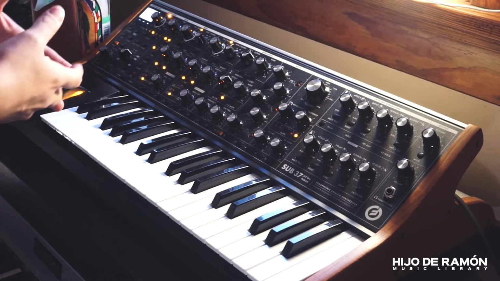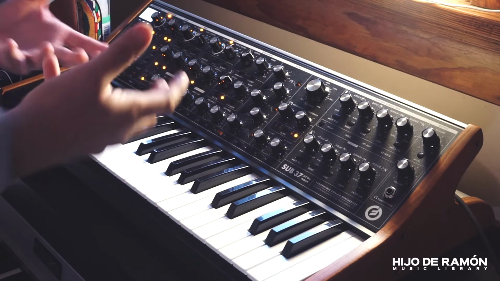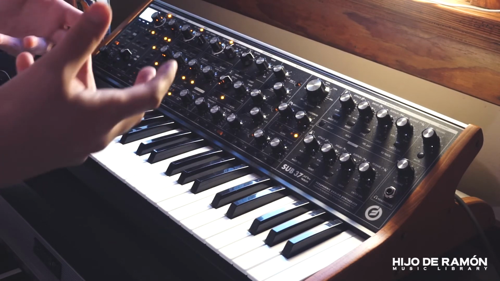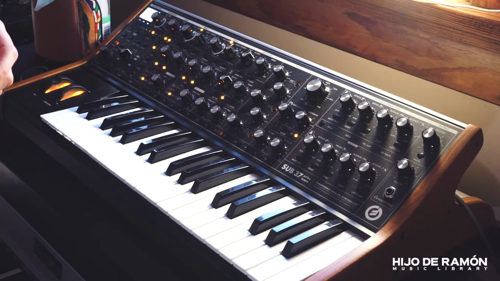So have fun, build your patches, add effects, and experiment. That's honestly the main way that I learned how to do things, and the possibilities are literally endless.